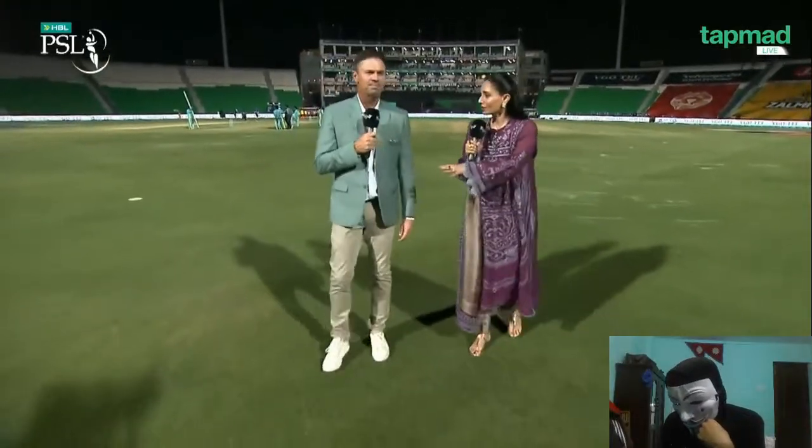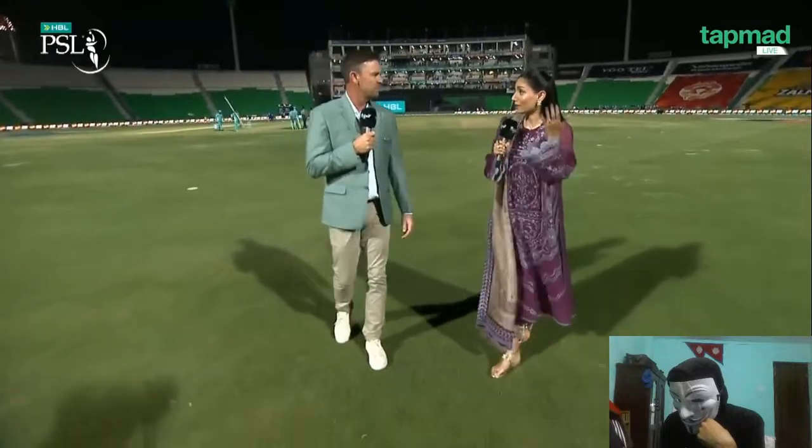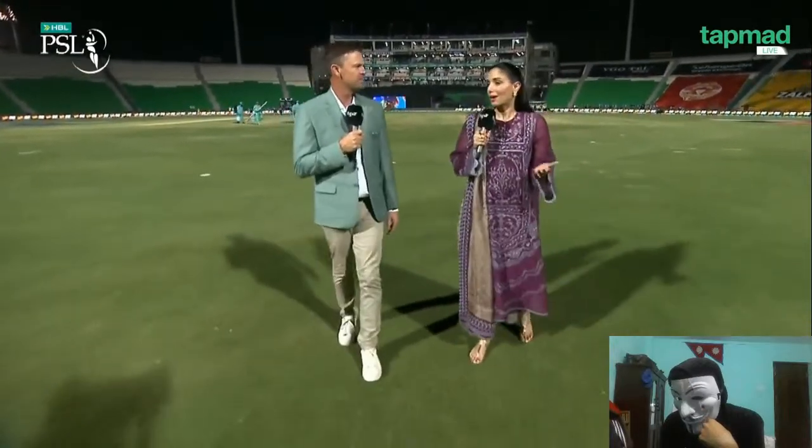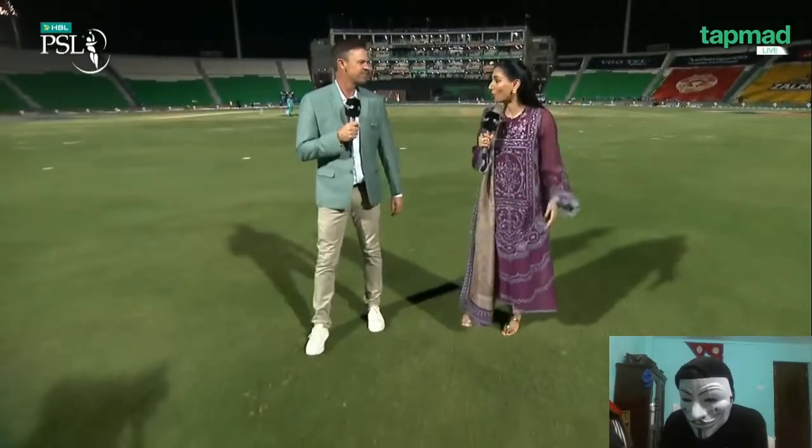A little on Ashton Turner as well, just in terms of how he's got quite a few achievements in the BBL. He's got titles under his belt, but a little more on him, because a lot of people here are not aware of how accomplished he is back home. I think he's one of the better captains in the Big Bash.